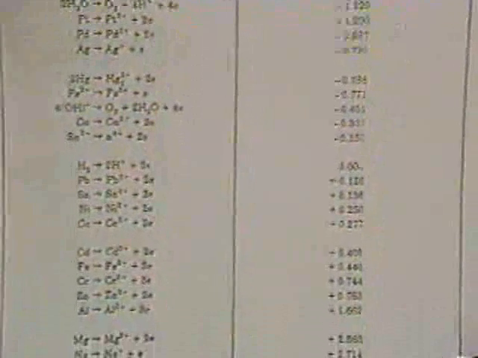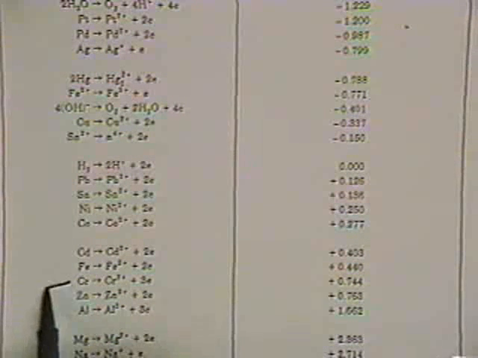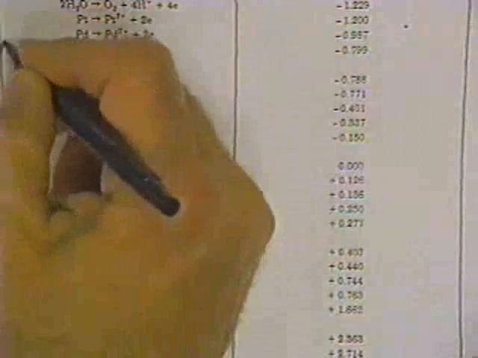So if you have to make a choice in a solution, if there's a couple of materials, take for example chromium and silver for some reason are in contact, which one's going to be the anode? You look at this table, this region's going to be anode, this region is going to be the cathode.